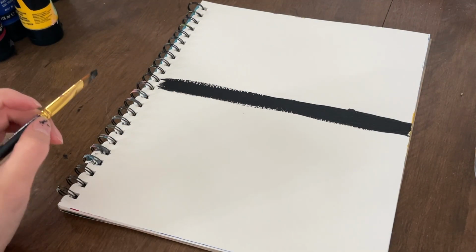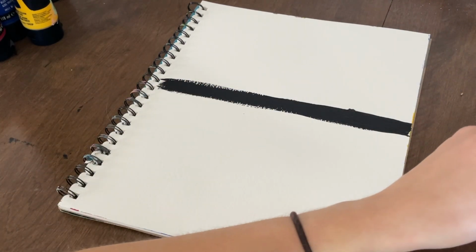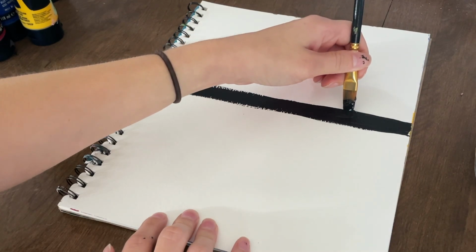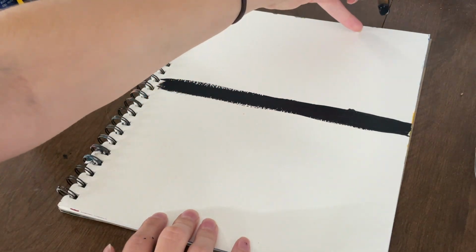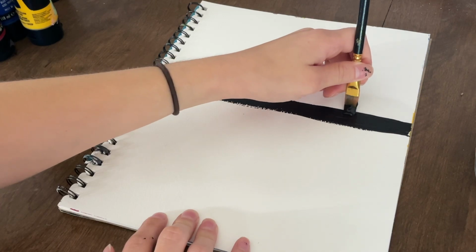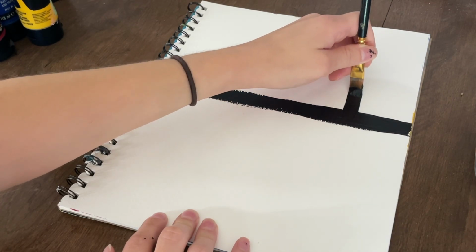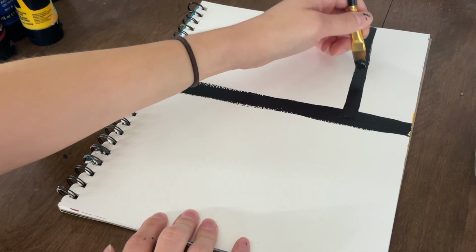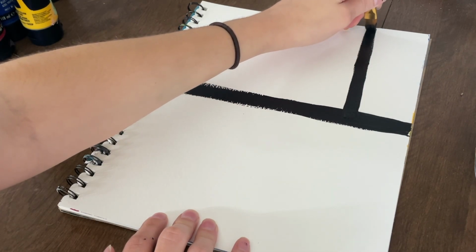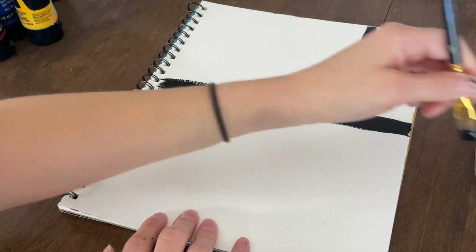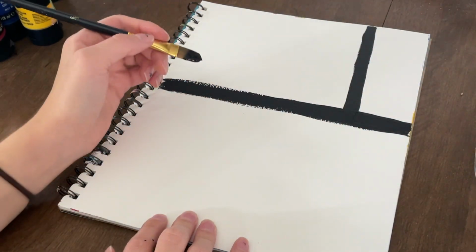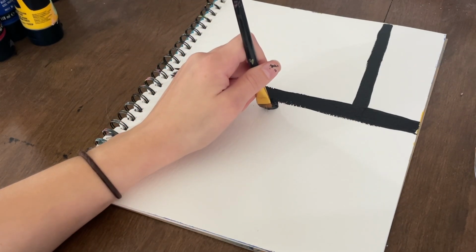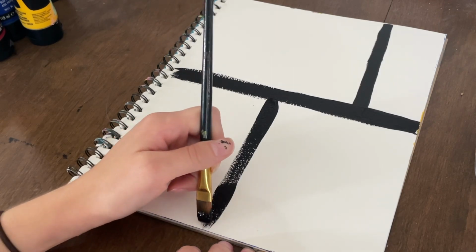So once we have that first line, we're going to get more black paint and choose another spot on the page that we would like a line to go from this black one up to the edge of the paper. So I'm going to start here. I'm going to take the paint and just bring it all the way up. And then I'm going to go over this to kind of fill in that line a bit more. So we're just going to repeat that process of choosing somewhere along one of the black lines and just going straight to the edge of the paper.